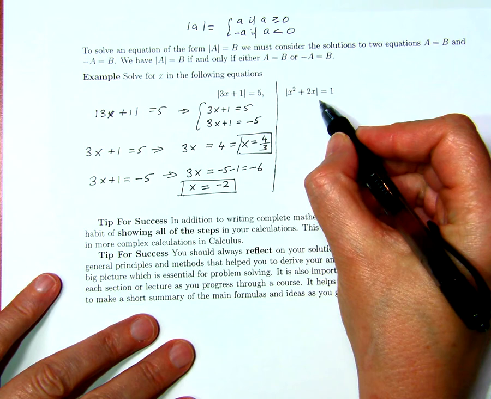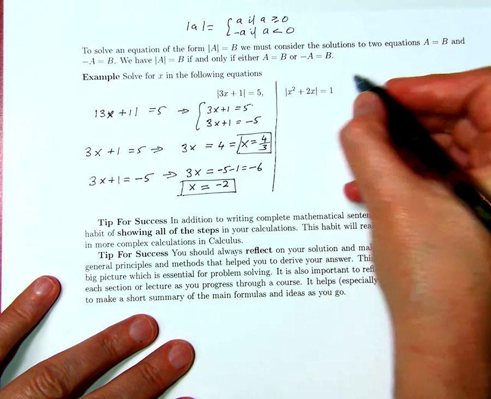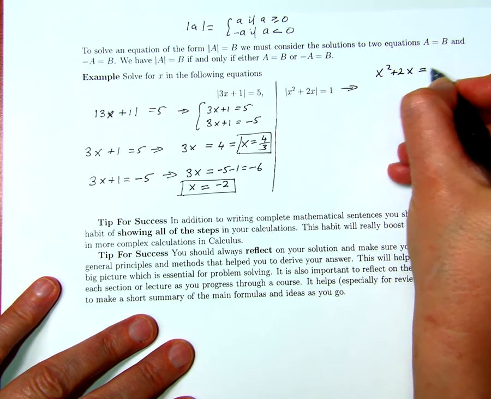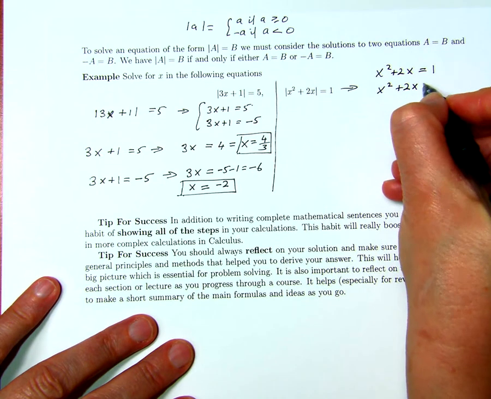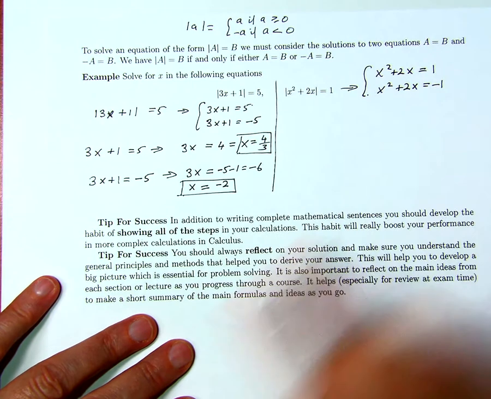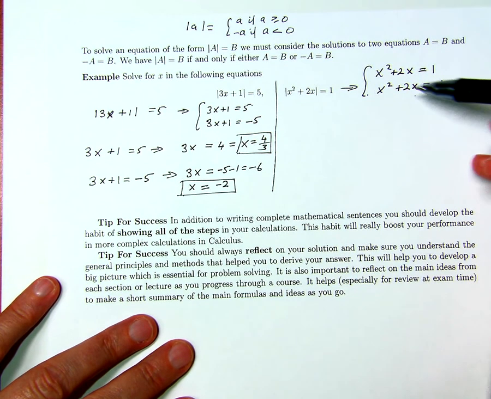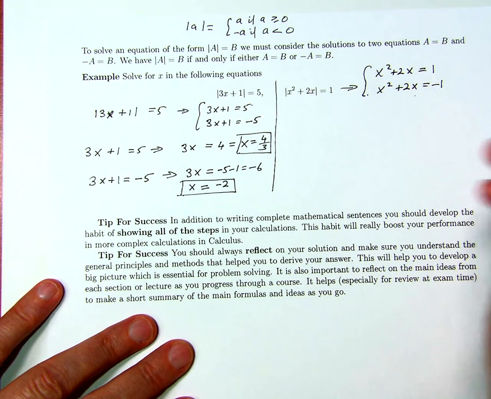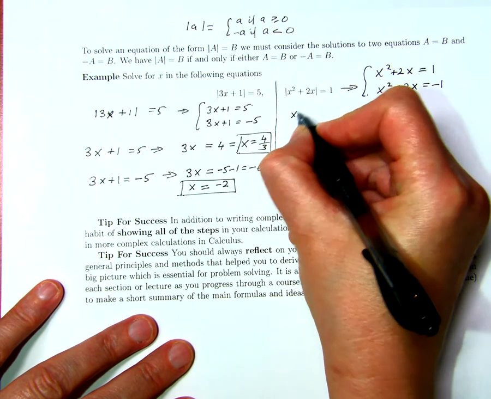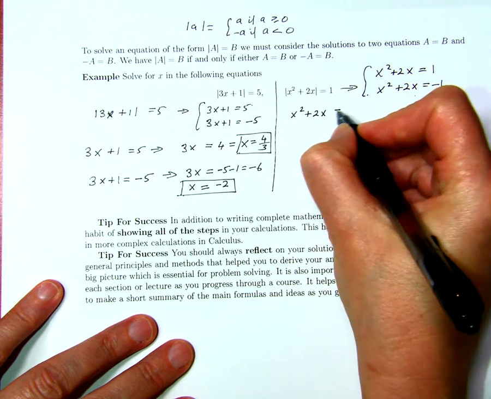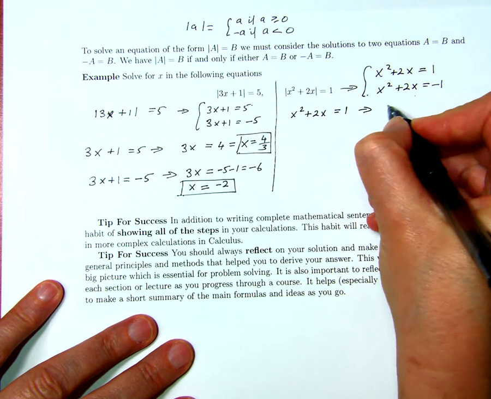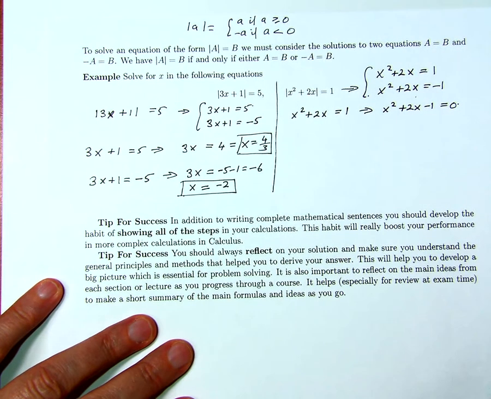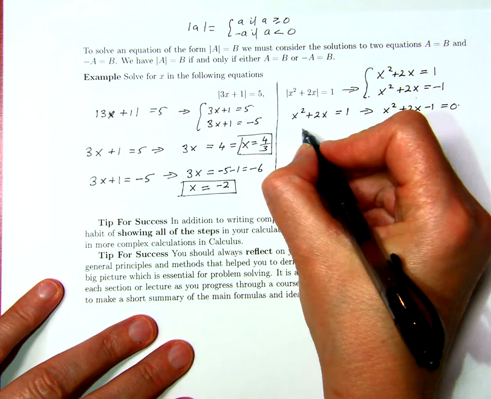And for this equation, again, I need to translate that to two equations. So this is the equation x squared plus 2x equals 1, and x squared plus 2x equals negative 1. So any solution to this will also give me a solution to the absolute value equation, and any solution to this will also give me a solution to the absolute value equation. Okay, so I'm going to try the first equation, which is a quadratic. x squared plus 2x equals 1. Bring everything over to the left, and I get x squared plus 2x minus 1 equals 0.